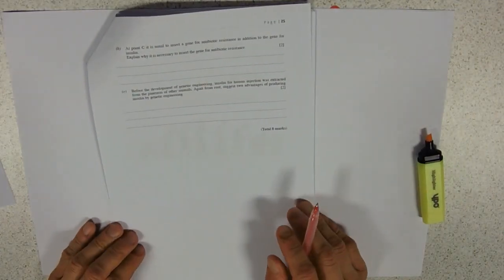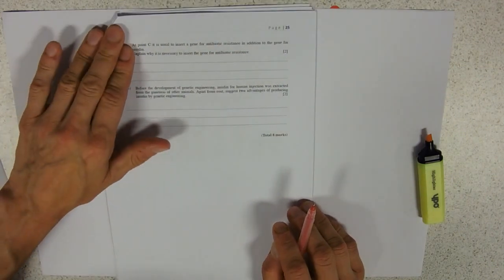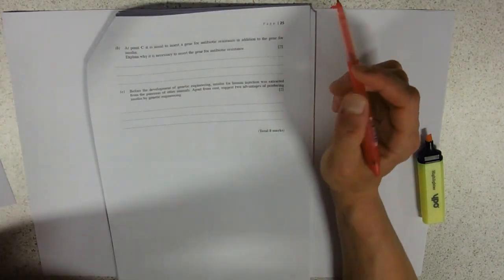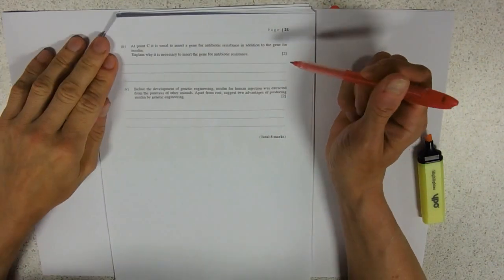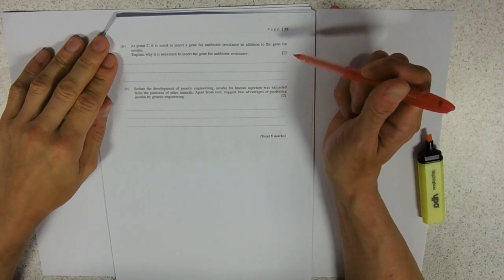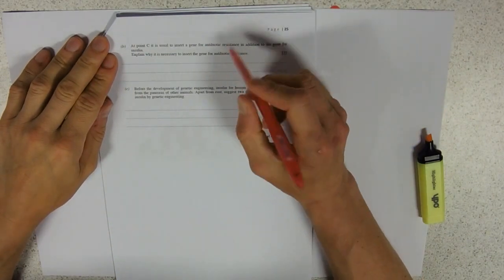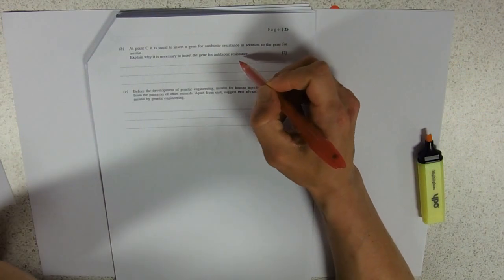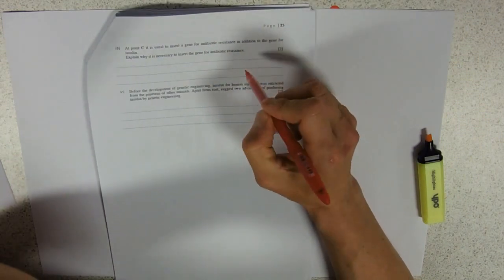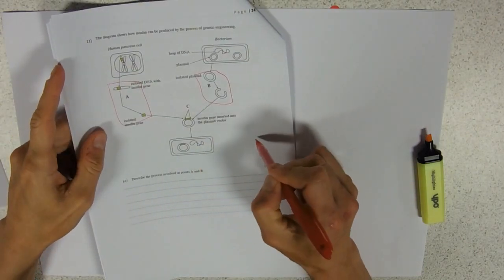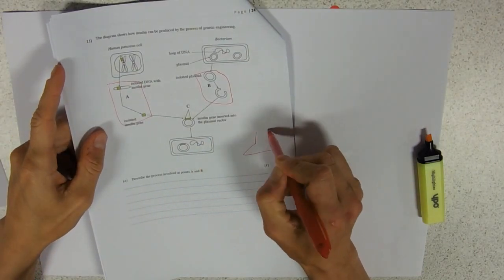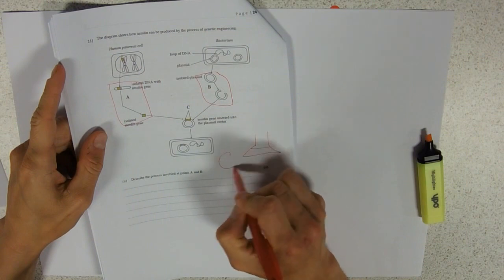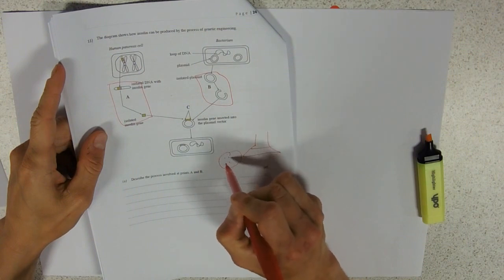At point C, it's usual to insert a gene for antibiotic resistance. So it might have been in the past, but probably increasingly rare to do so now. But why would they insert another gene? Well, these are bacteria, so we can grow bacteria in culture. We can grow them on dishes where they produce colonies.